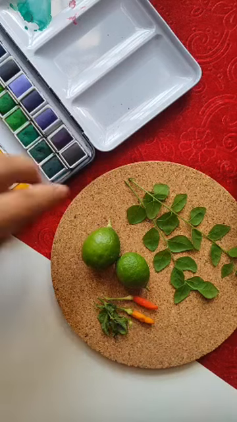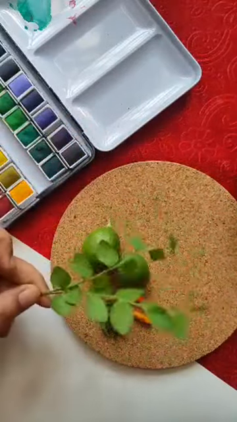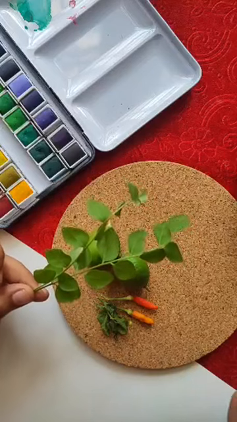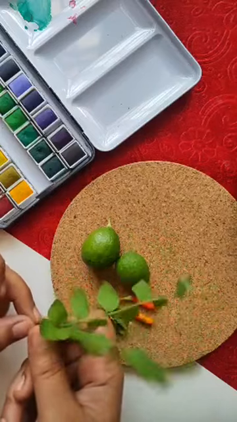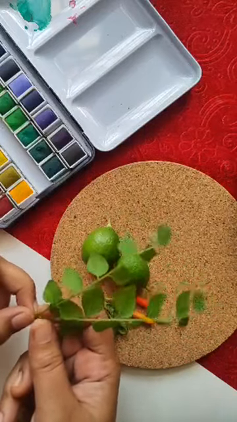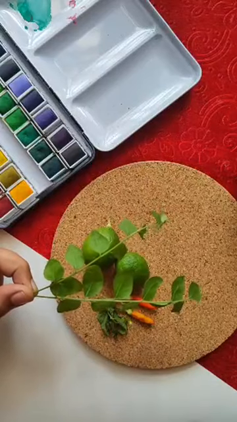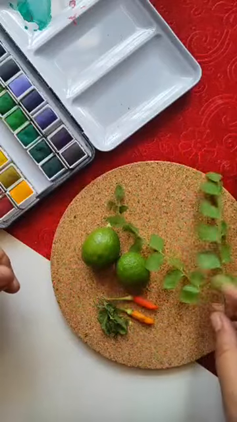Suppose I decide to go with leaves, the entire design can have just the same leaf, probably in different colors, or in the same color but different shades, or different hues of the same color, and sometimes even just one color without other shades. So that is also a surface pattern design.